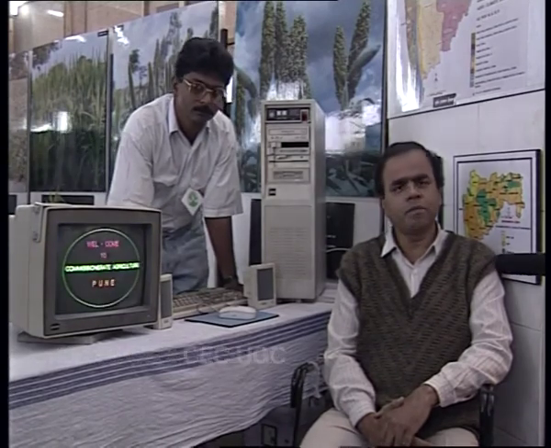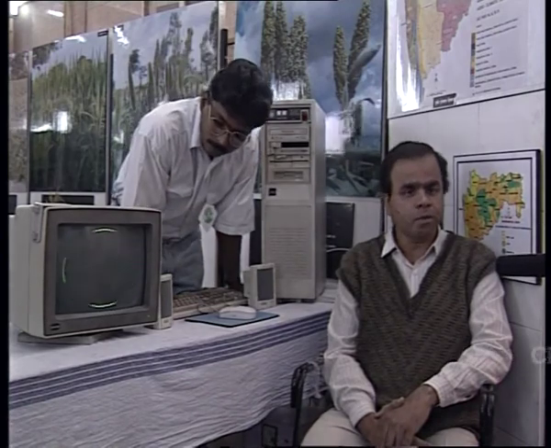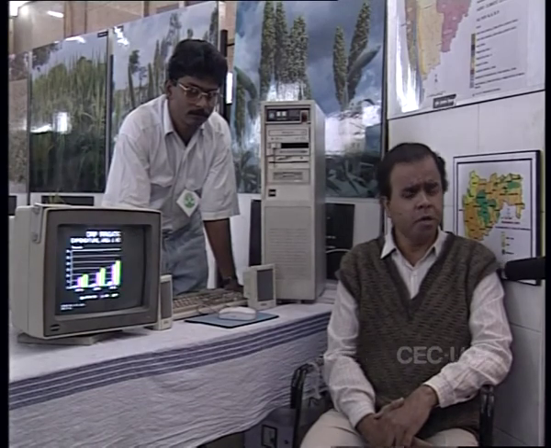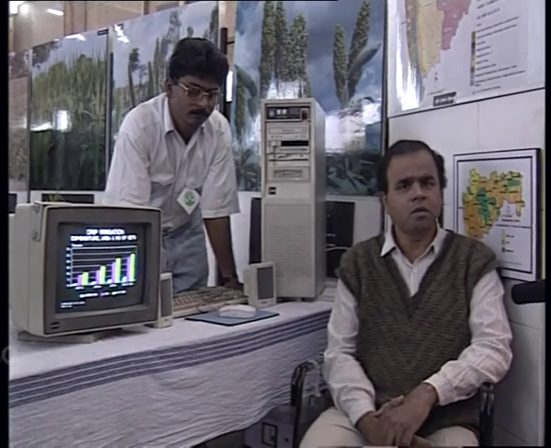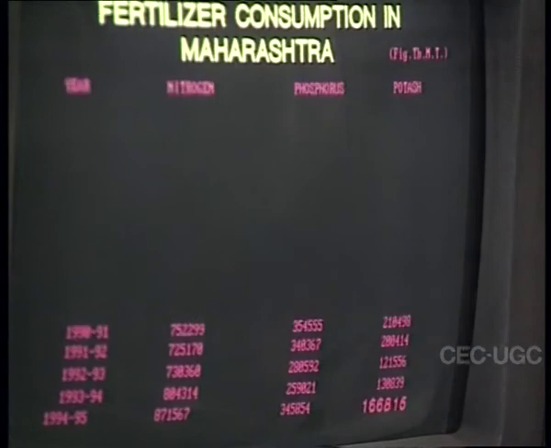Second, we are trying to use it in extension. We are preparing crop guides in respect of various crops, and we intend to ensure that these crop guides and computers are made available to our extension agency at the sub-regional level and the district level, and they are able to reply to farmers' queries with the aid of a computer.